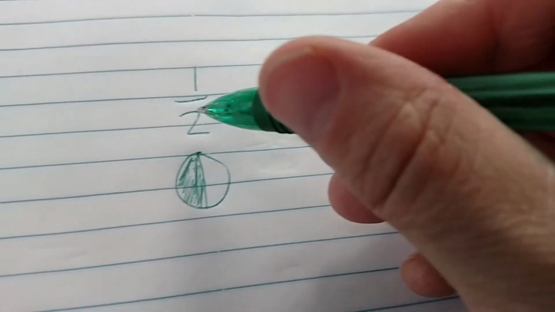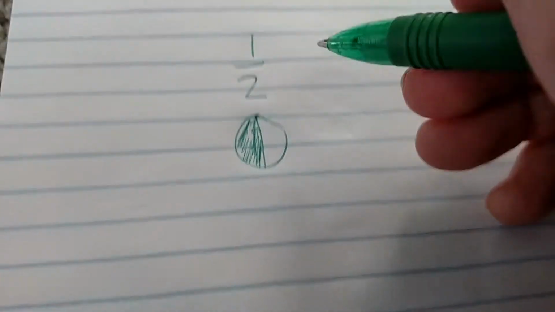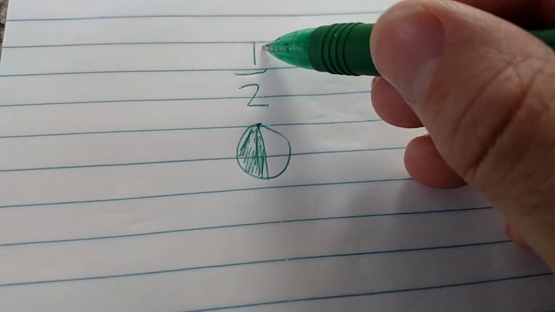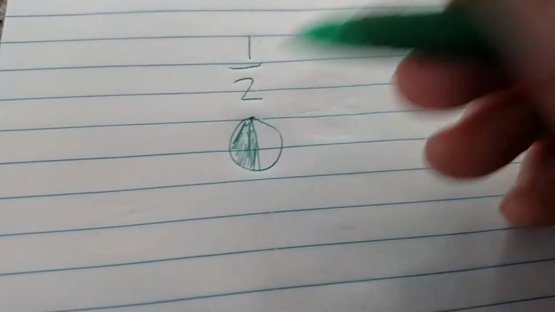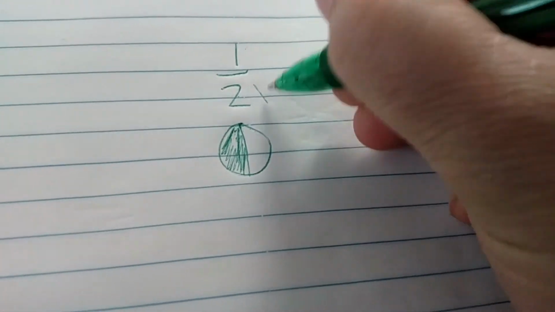So there's the numbers 1/2, and there's a picture of 1/2. Now, to make an equivalent fraction with numbers, we just take the numerator and denominator and multiply them both by the same number. Any number I want: 2, 3, 4, 5, 6. So I'm just going to choose 5 because I like 5.